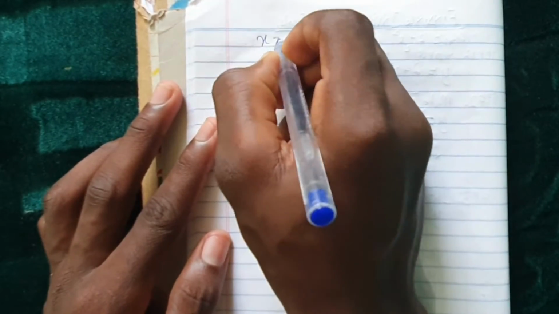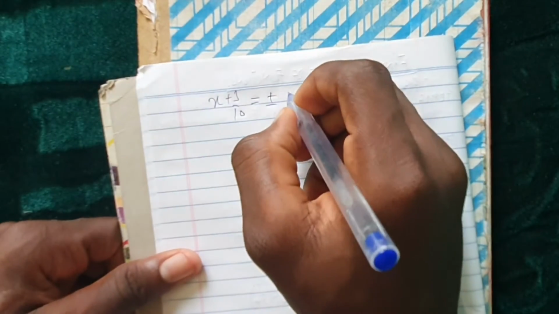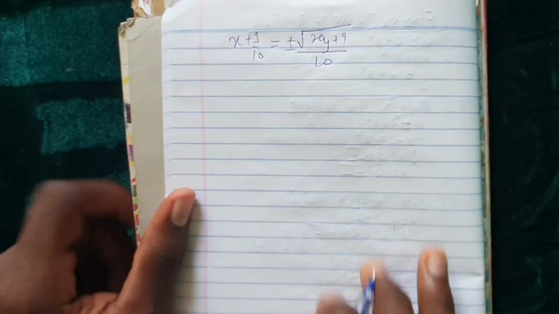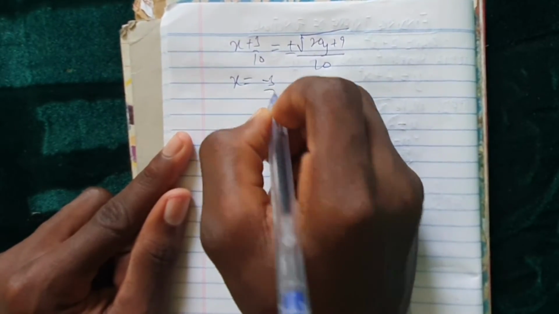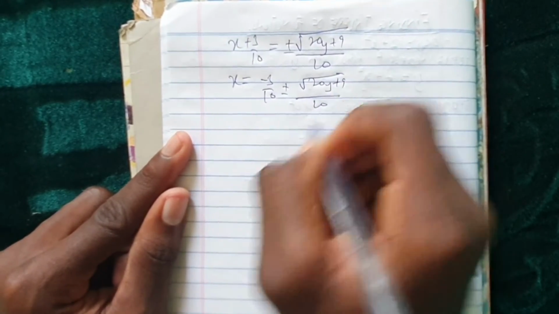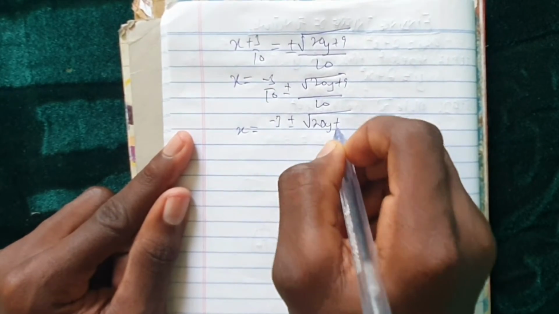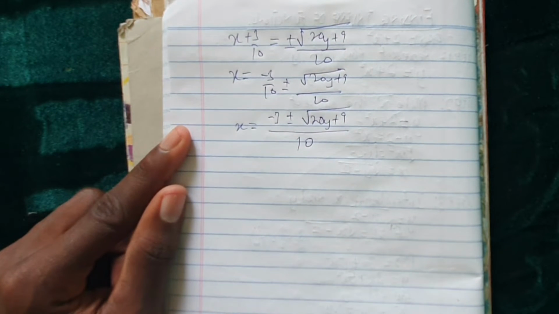So we will now have x plus 3 over 10 equals plus or minus the square root of 20y plus 9 all over 10. We have to make x the subject, so we move the 3 over 10 to the other side. So we get x equal to minus 3 over 10 plus or minus the square root of 20y plus 9 all over 10. So x will be equal to negative 3 plus or minus the square root of 20y plus 9, all over 10. That is our second step.